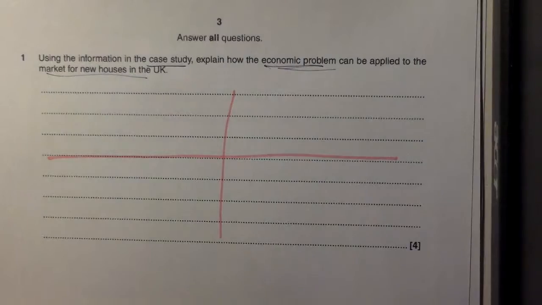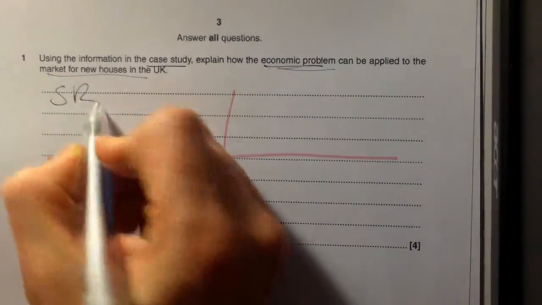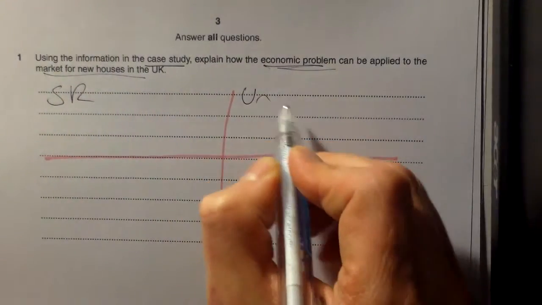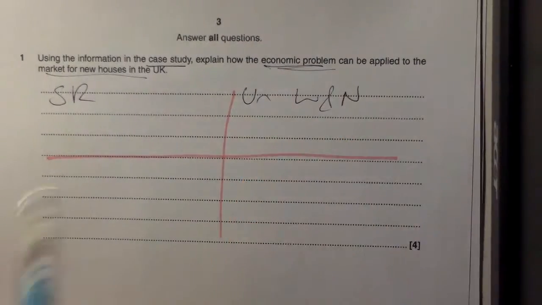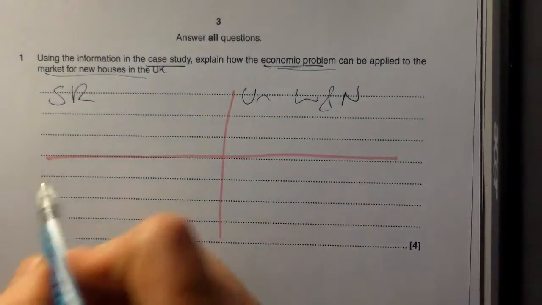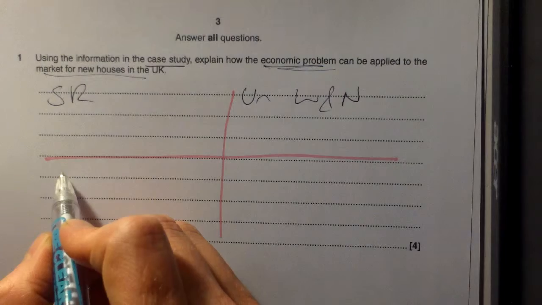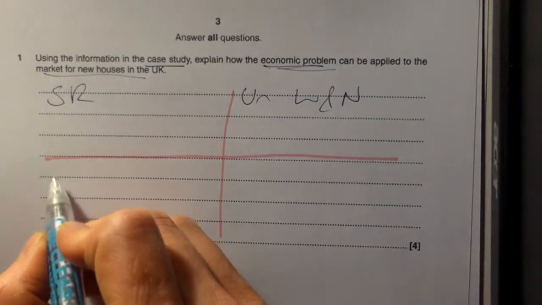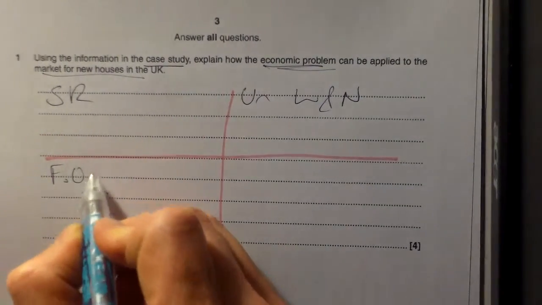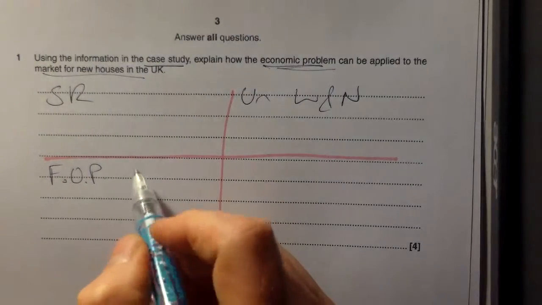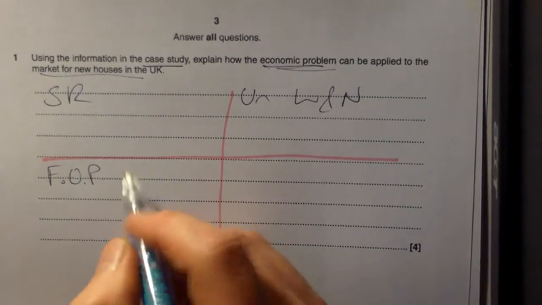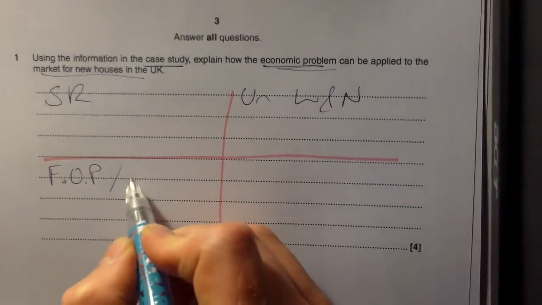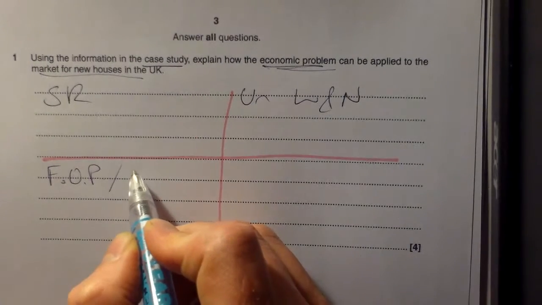The definition for the basic economic problem is going to be scarce resources and unlimited wants and needs. It just mentioned that the scarce resources are factors of production to build, and also the building site.